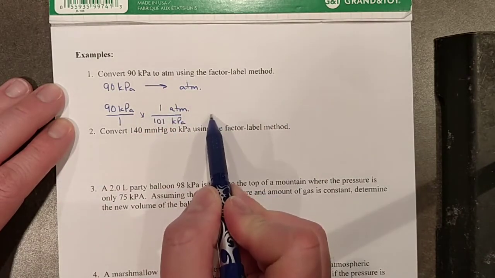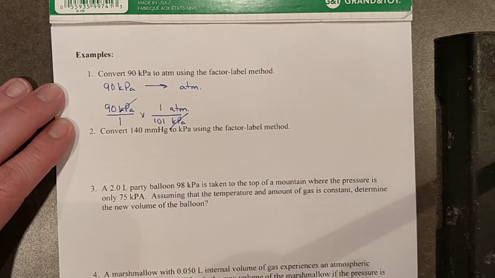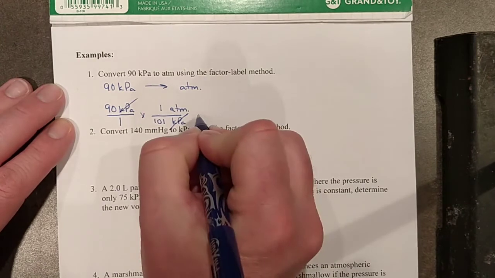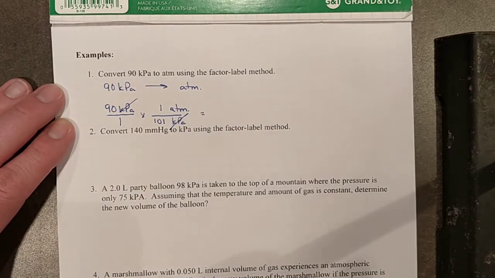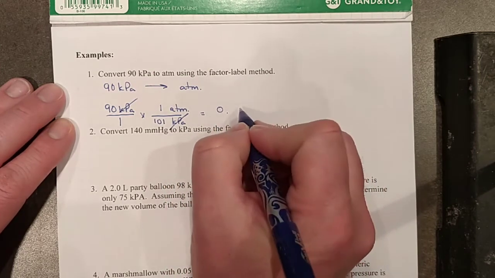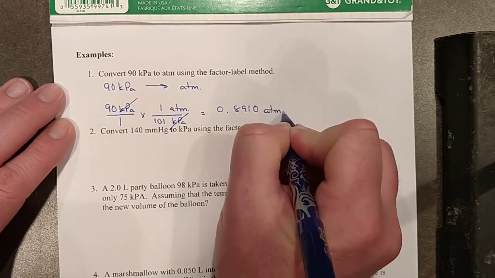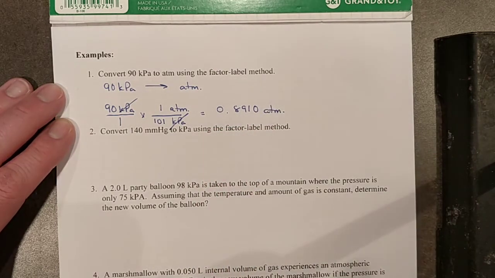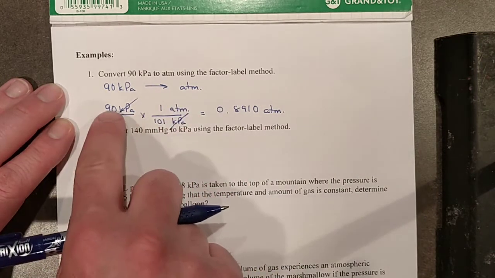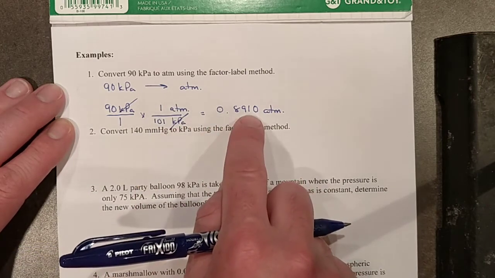Now, if we were to do this and hit equals, kilopascals over themselves would cancel out of the problem. Take a moment, run this through your calculator, pause the video if you need to, it's all good, and what we get is 0.8910 atmospheres of pressure. All right, numerators multiply, denominators divide, we get this value.